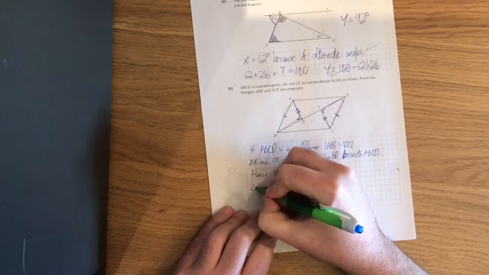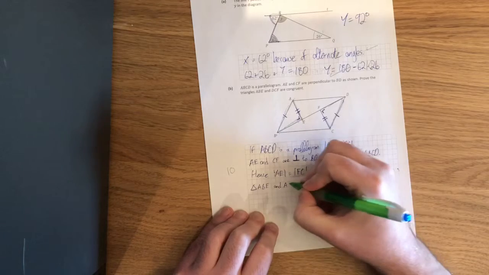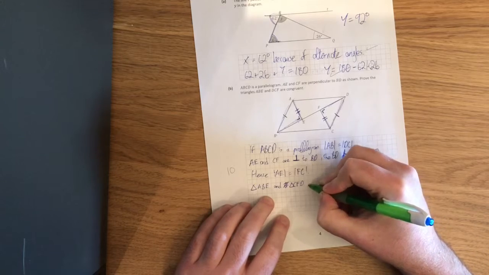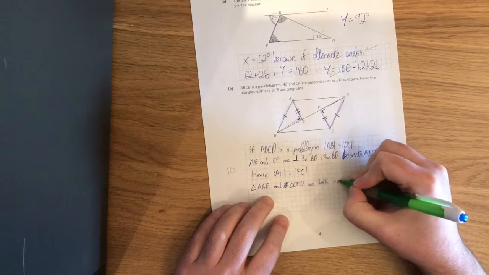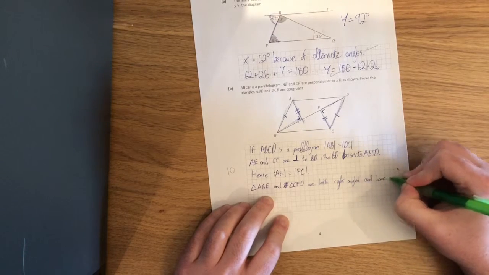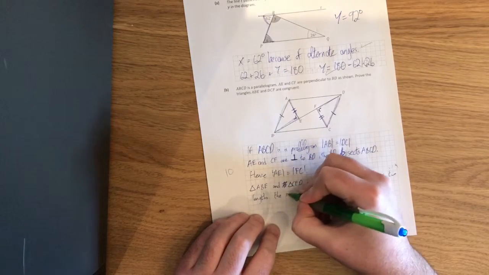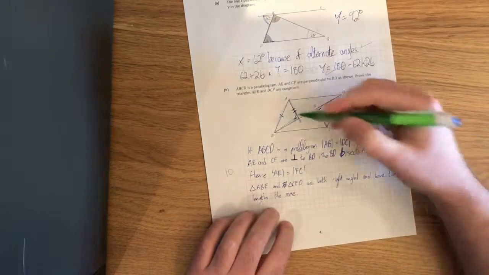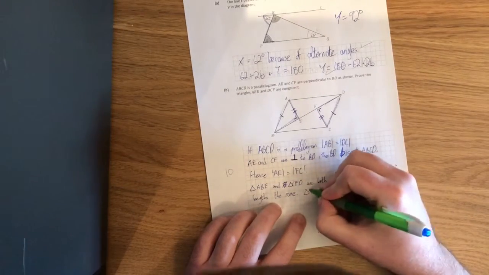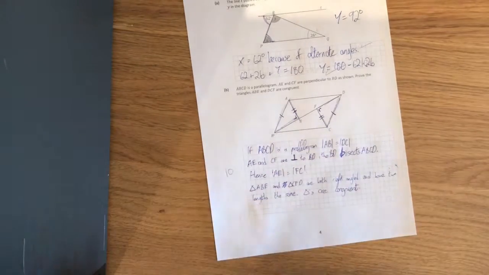Alright, so triangle ABE and triangle CFD are both right angled and have two lengths the same. Okay, so if they have two lengths the same and an angle the same, that's side angle side, so the triangles are congruent. Alright, and that's question 2.